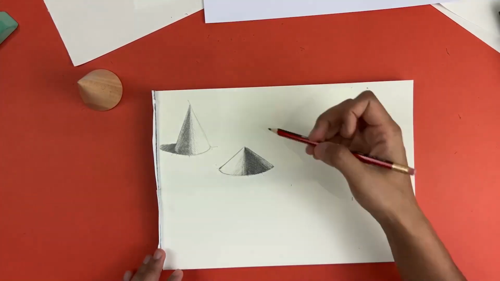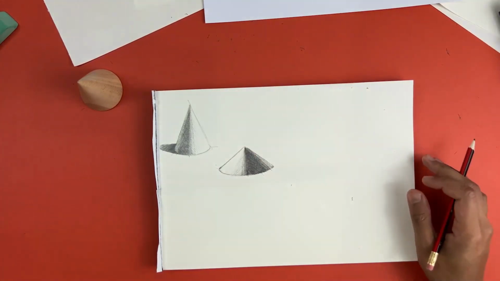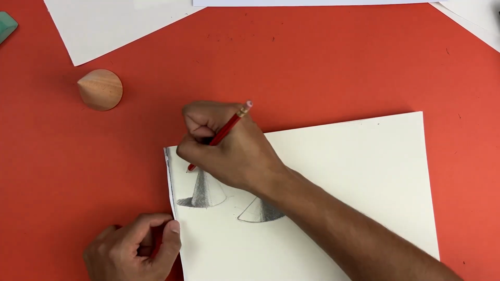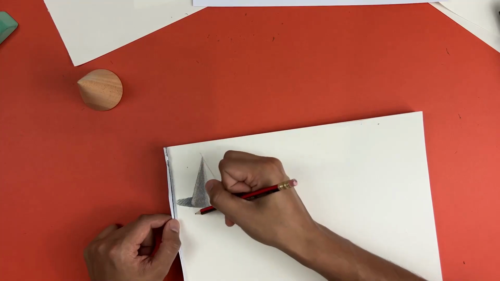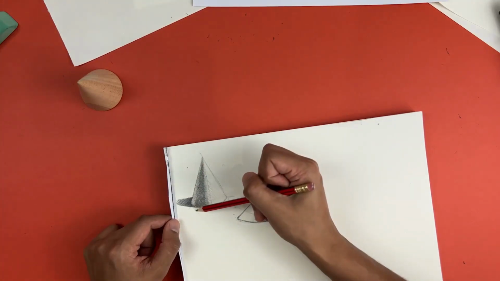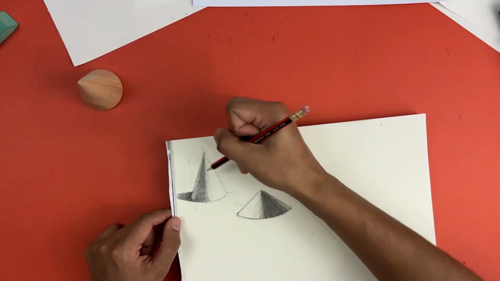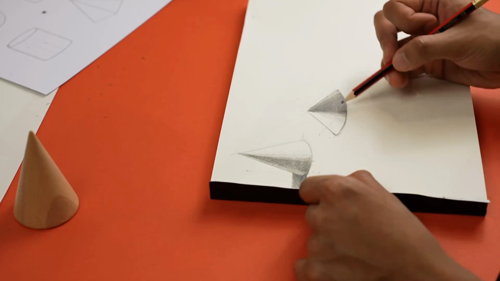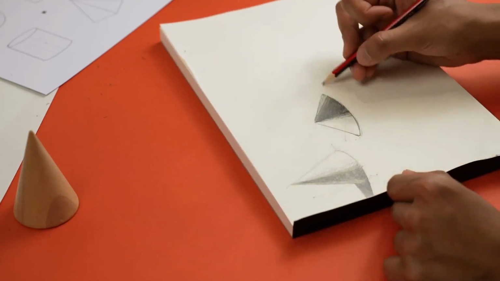So we've got our cone shaded now. What we're going to do is go in and add a cast shadow. So my light source for this is definitely coming from this direction, over here maybe. So what I'm going to do is go down and find where the horizon is. So I'm going to go here, and then from here I'm going to find the center point of this circle. So I'd say about here. So from there to here I'm going to draw a straight line.